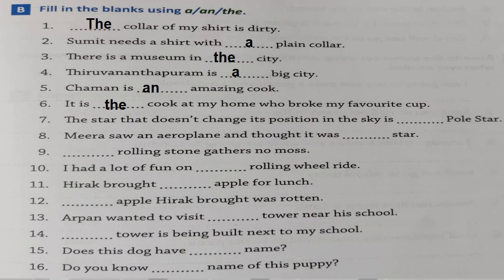Number 7. The star that doesn't change its position in the sky is the pole star. Number 8. Meera saw an aeroplane and thought it was a star. Number 9. A rolling stone gathers no moss.